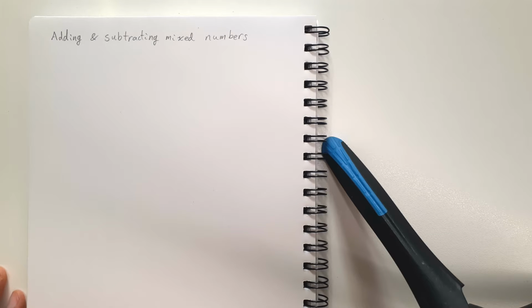Hello. We'll be looking at adding and subtracting mixed numbers. There are two levels for this. We'll start with some really simple ones. So here's a really simple mixed number addition.